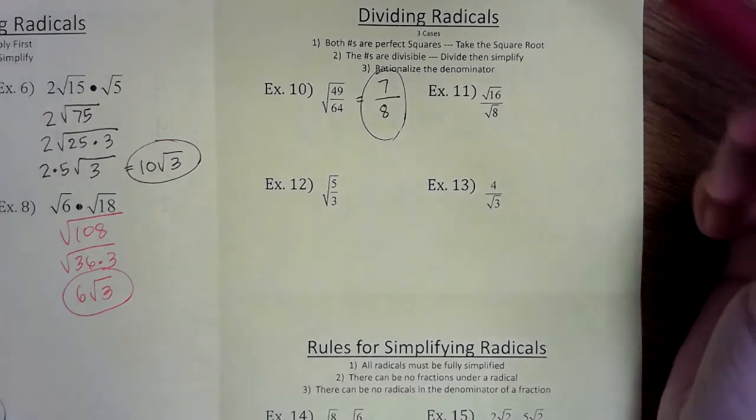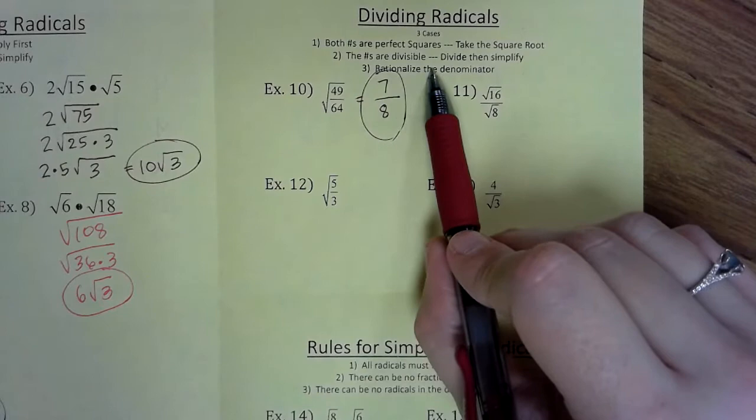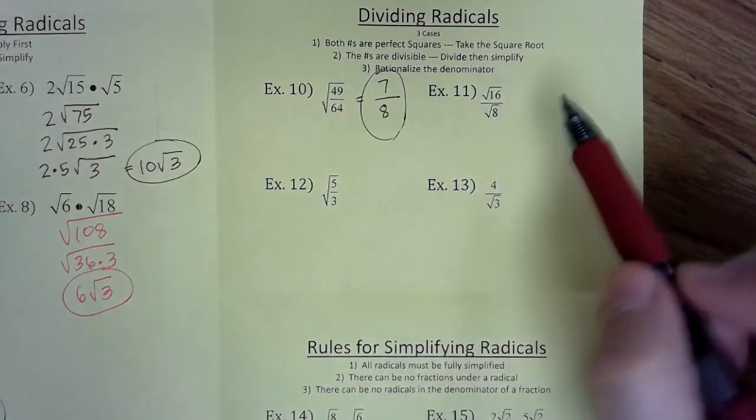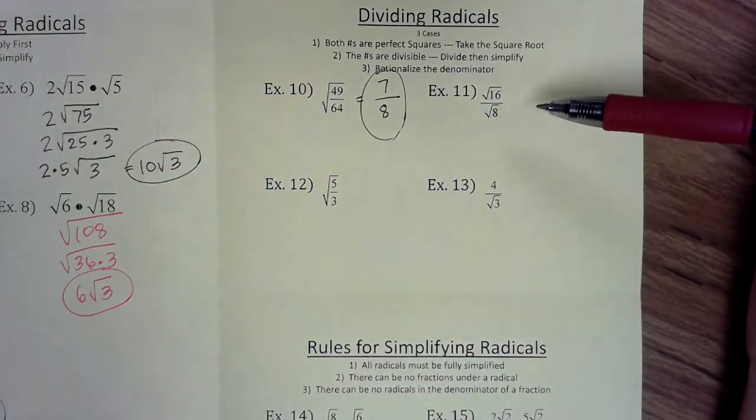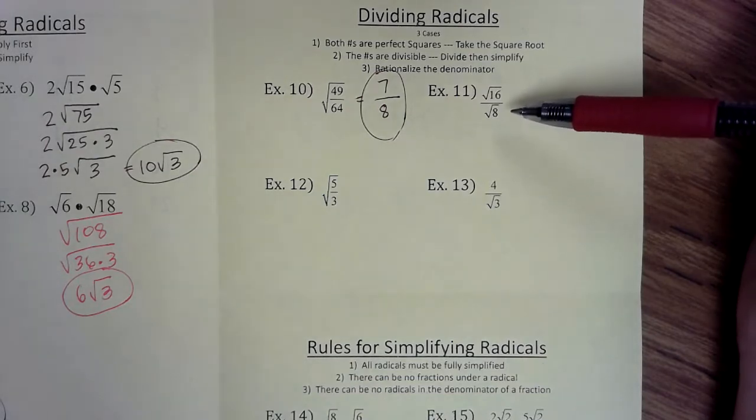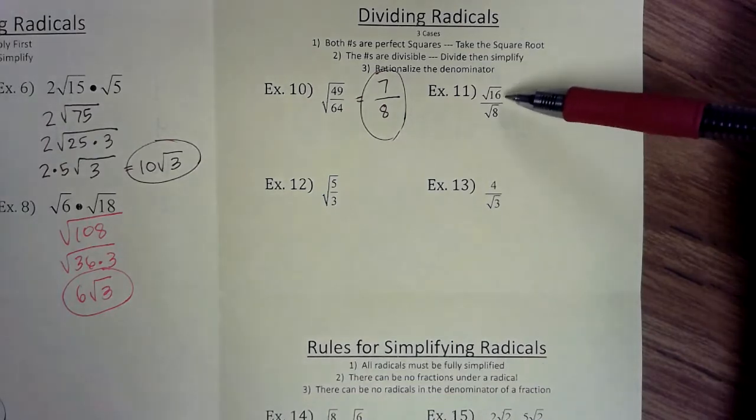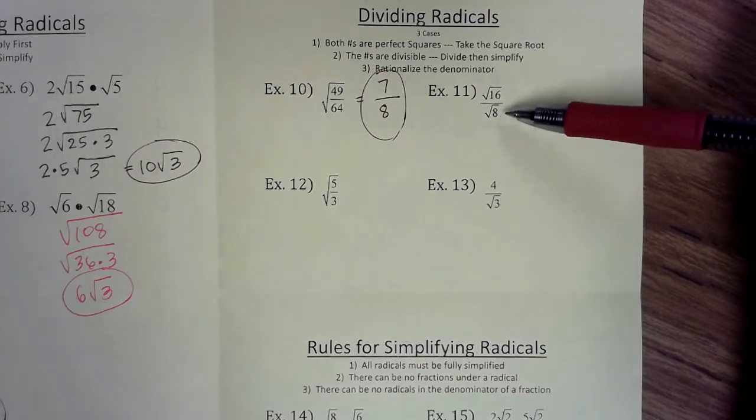Okay, the second scenario is that the numbers are already divisible, and so you're just going to divide them and then simplify. Okay, so again, this is a case that you're going to forget to look for once I teach you the third case. Okay, but look at this. 16 divided by 8. Those go into each other.